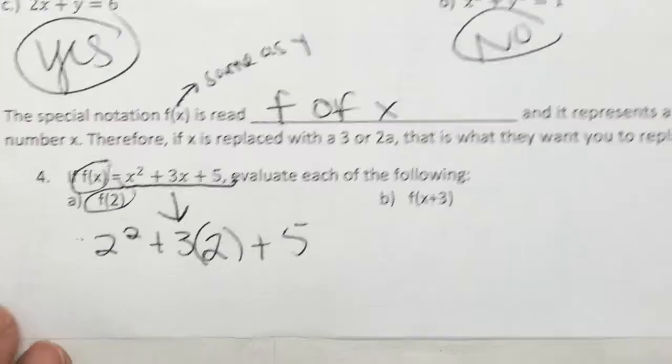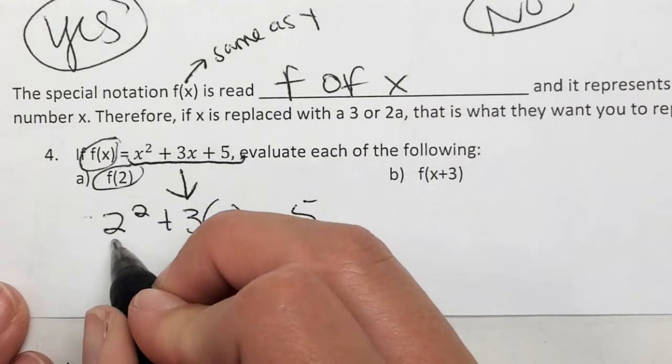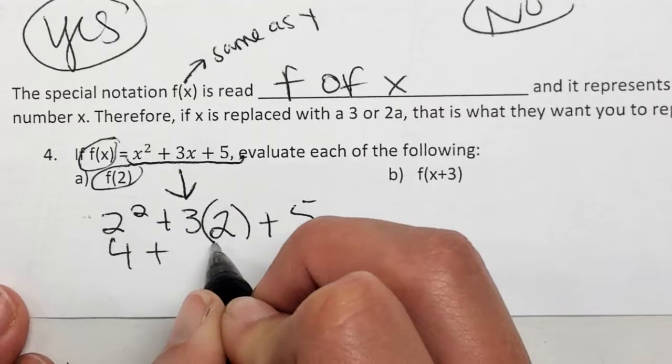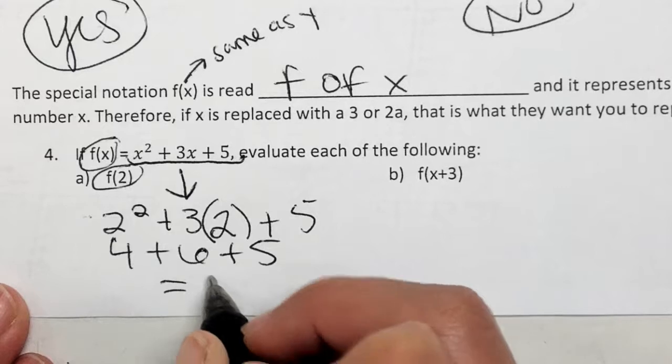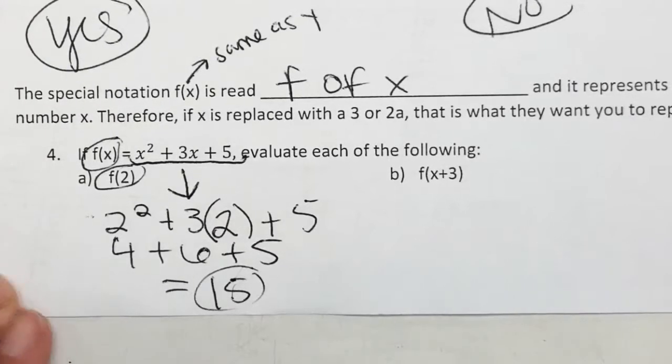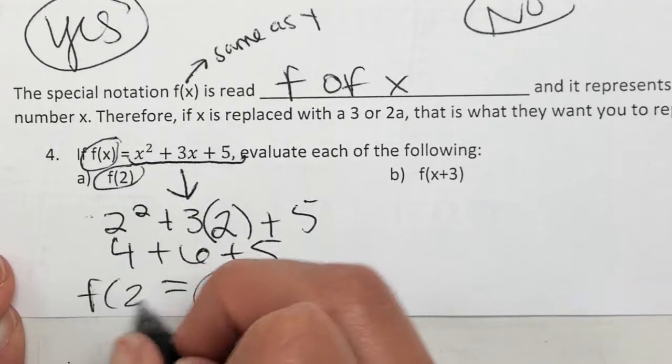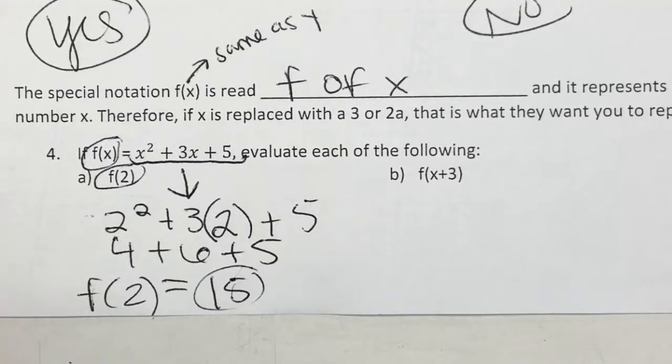Alright, now Miles, tell me what this would be. 4. And this. And so my final answer would be what, everybody? 15. That's it. And you can write f of 2, because that's just what we found, is 15.